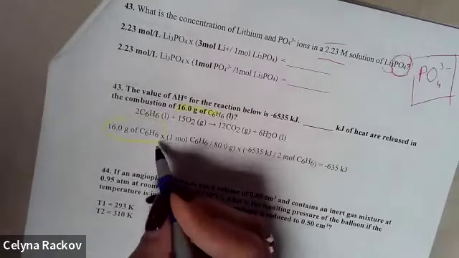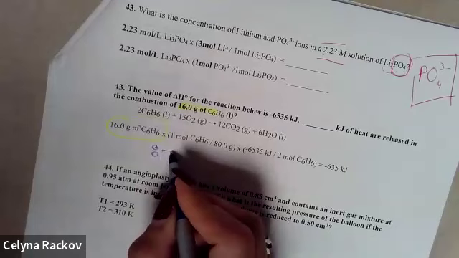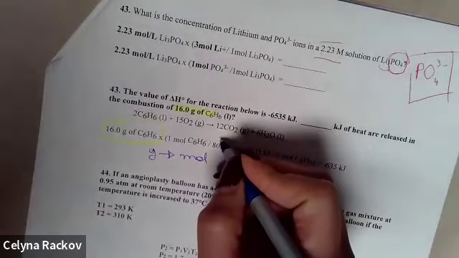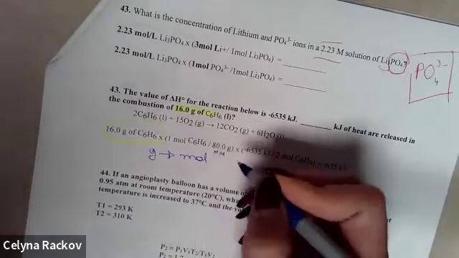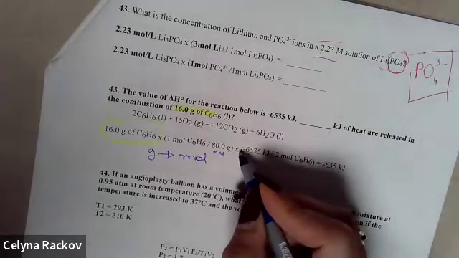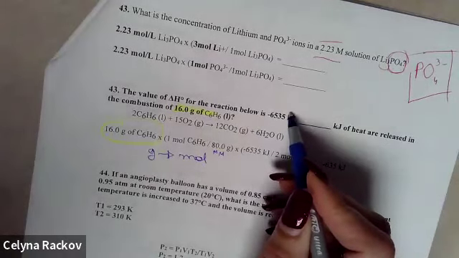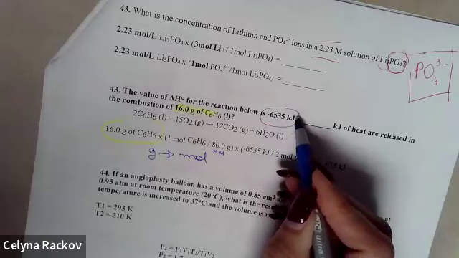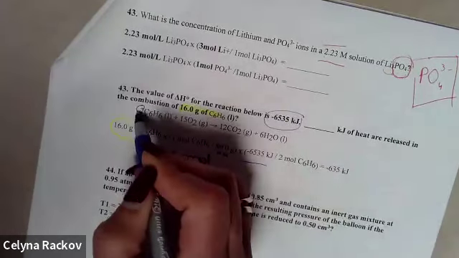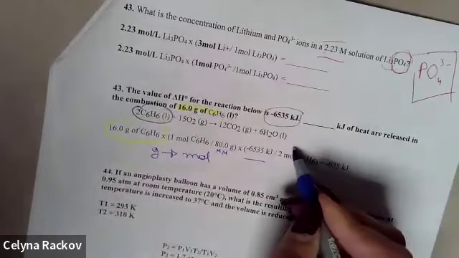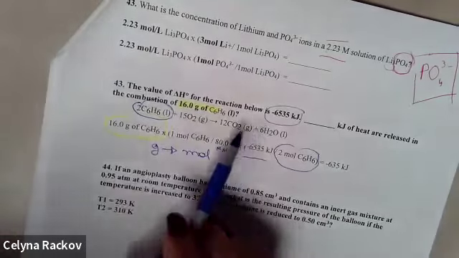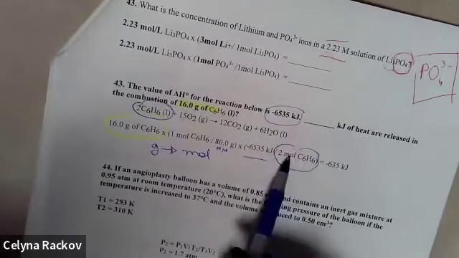Then convert from grams to moles, right? We're going to divide by the molar mass. So 80 grams here is the molar mass of C6H6. And then you multiply by the enthalpy change for the reaction, divided by the moles of C6H6 in the reaction that was given here, the balanced reaction. It has 2 moles, so 2 moles.